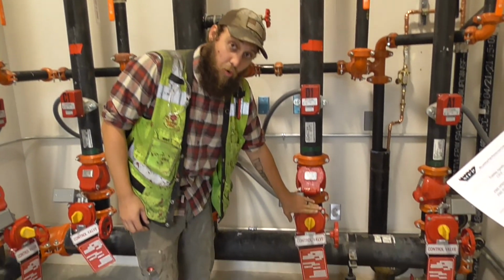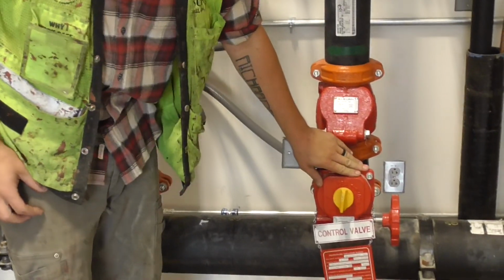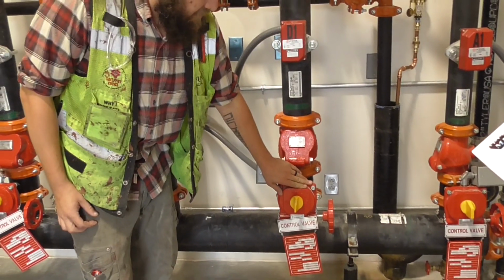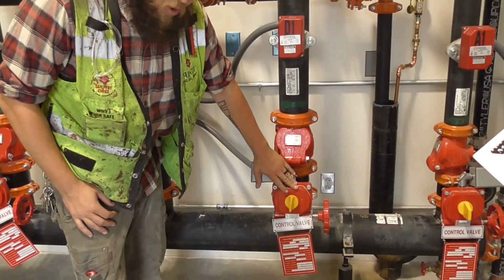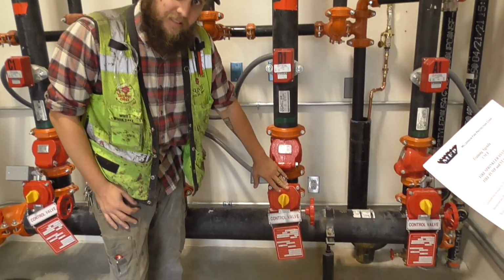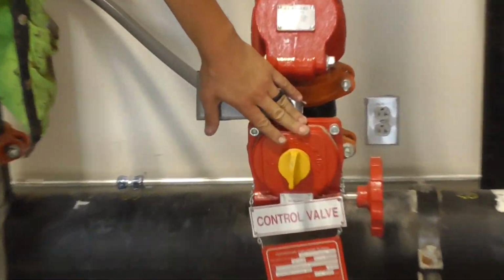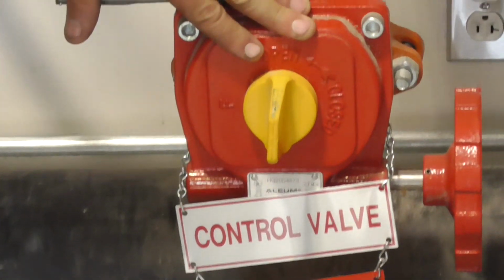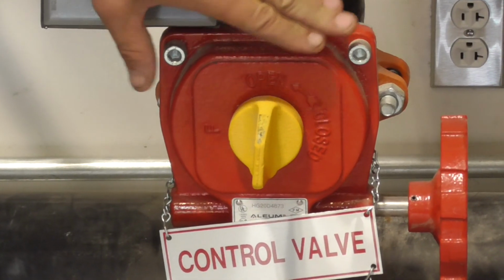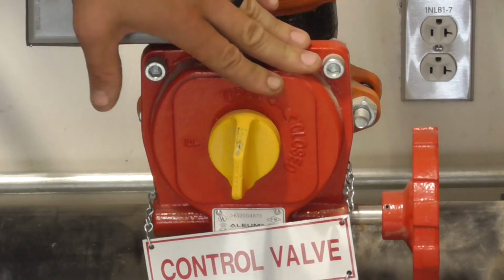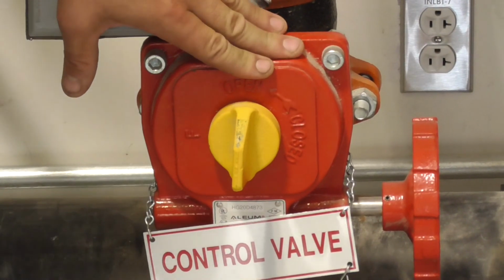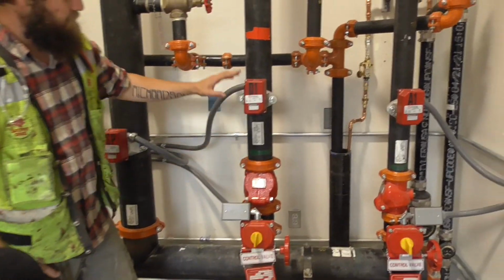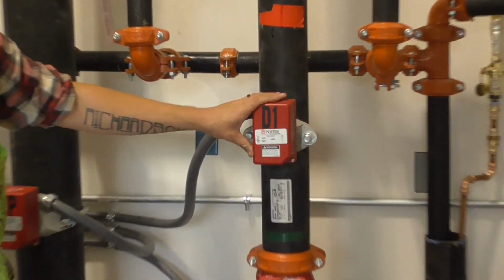You have the main control valve here. This is the main water supply to an individual fire sprinkler system. It should always be left in the open position, unless you are conducting maintenance or in the event of a fire. In that case, the only person who should be closing this is a fire department representative or a trained and certified fire protection serviceman.